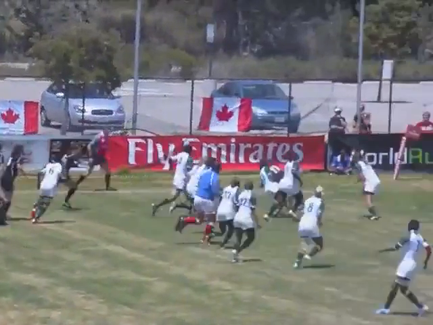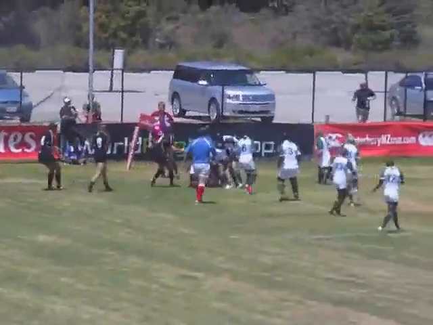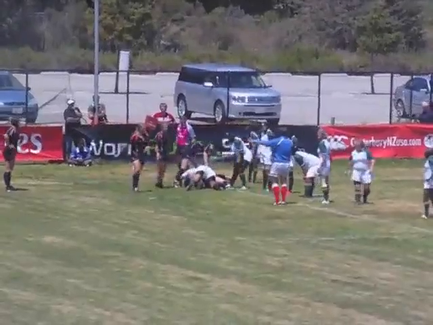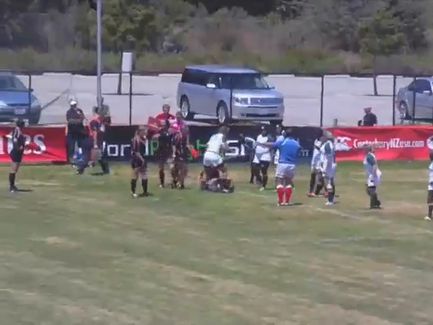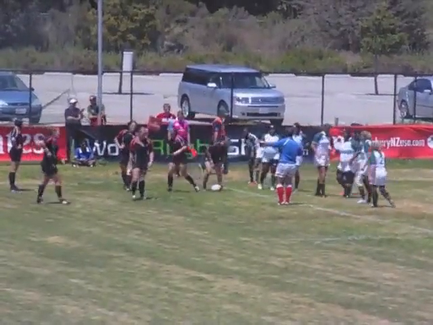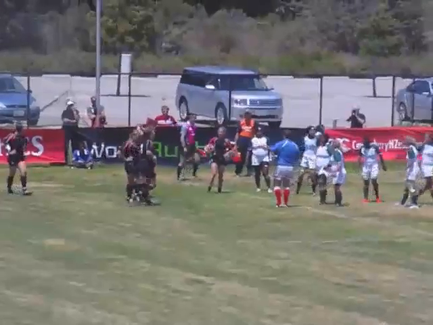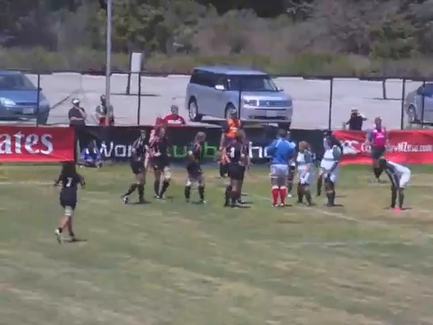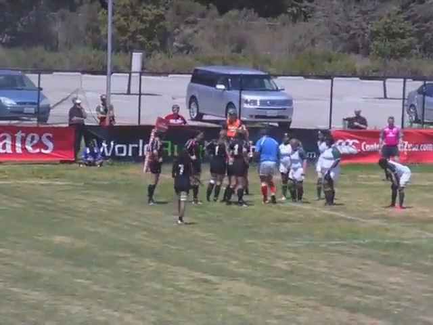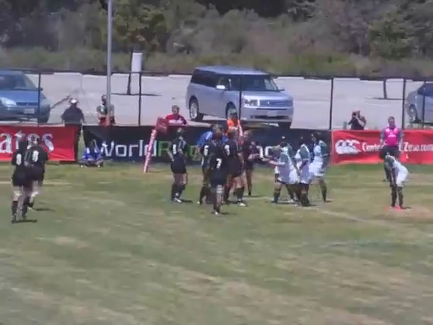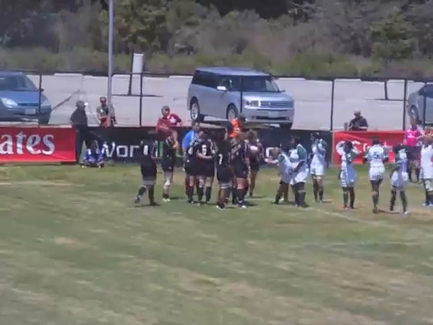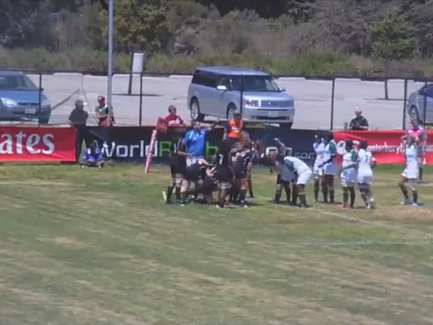Canada's just still, oh, we might have a little opening on the outside. Looks like the referee's going to blow that one up. I'm not quite sure of his signal, but we're going to have a scrum down. And it looks still like it's Canada's ball.